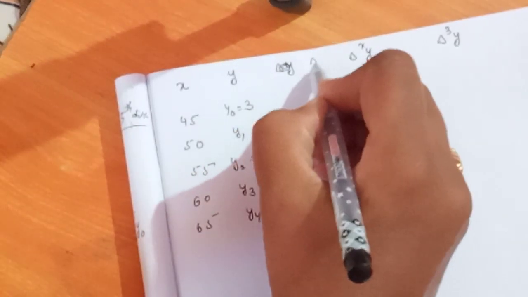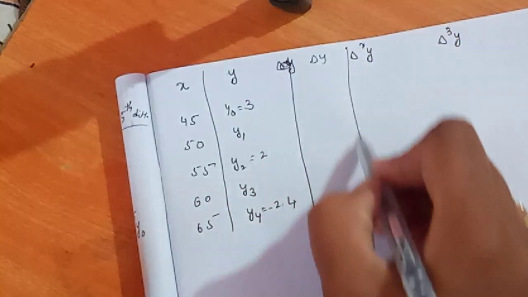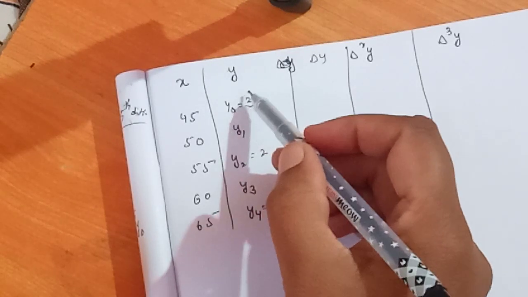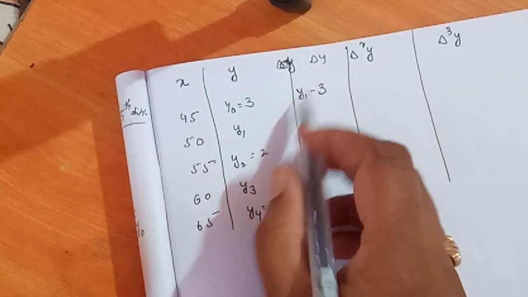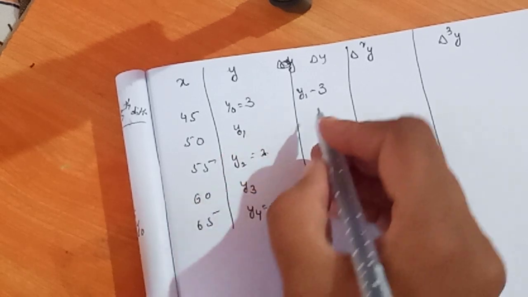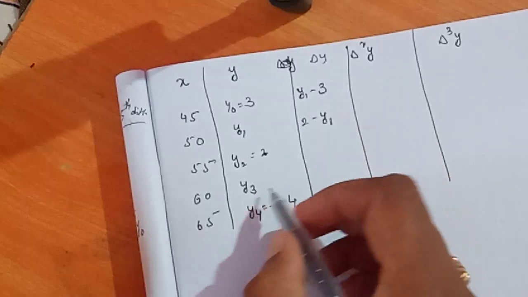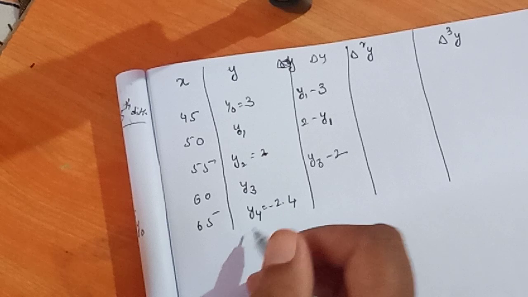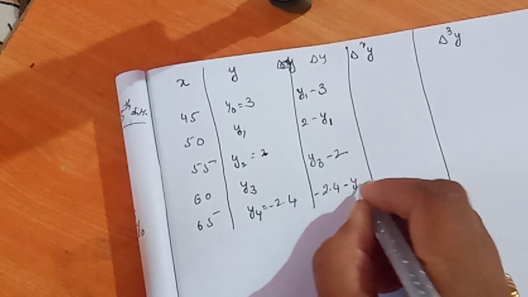So now here I am writing delta y. Now what we will do? Delta y means y1 minus 3. Next 2 minus y1. Next y3 minus 2. Next minus 2.4 minus y3.